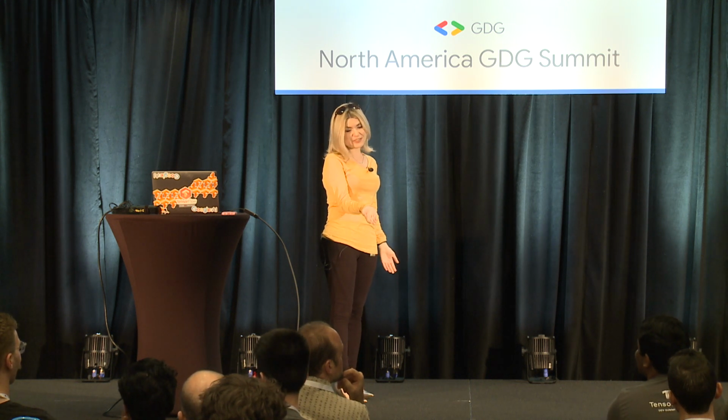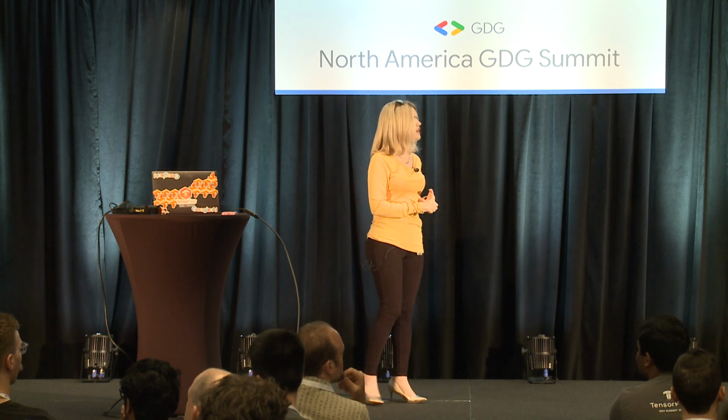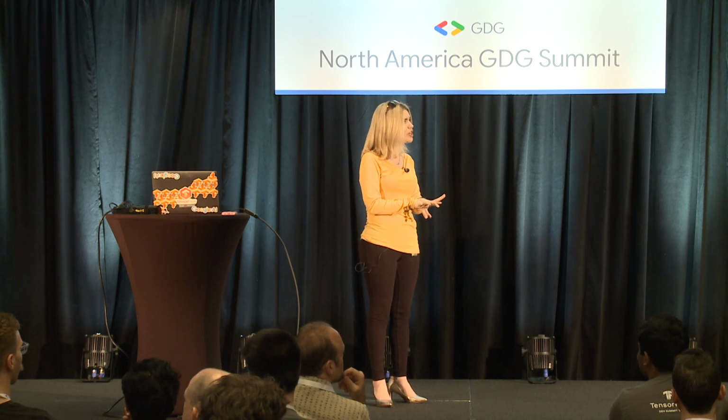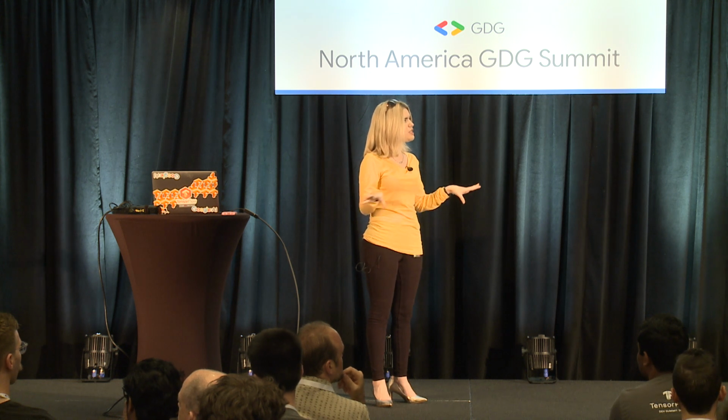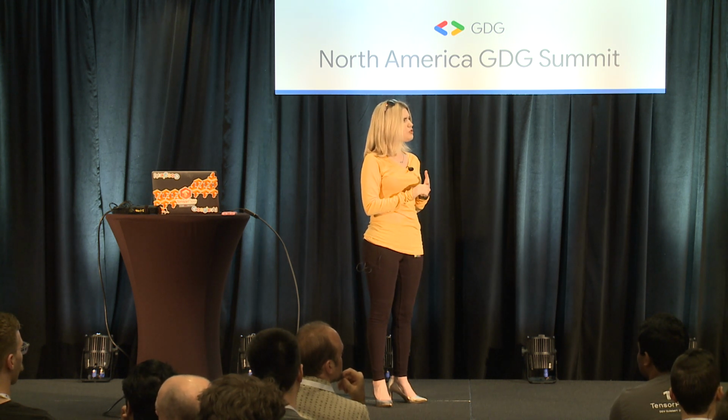And since we're Google, we made it scale. And the way that you do that is just with an additional 2 lines. So if you want to scale across a cluster of GPUs or a cluster of TPUs, you would just have to include TF distribute mirrored strategy and then place your model within the strategy scope.